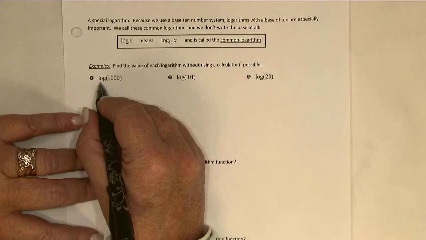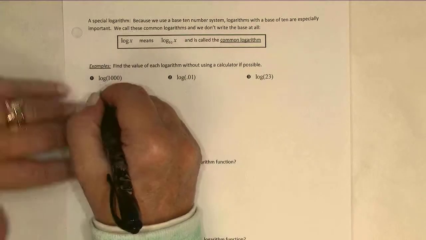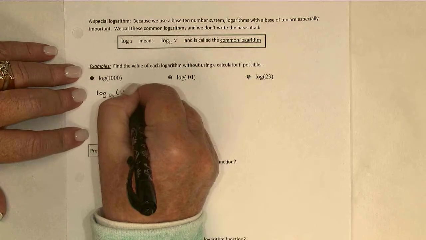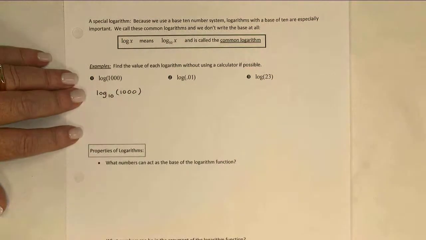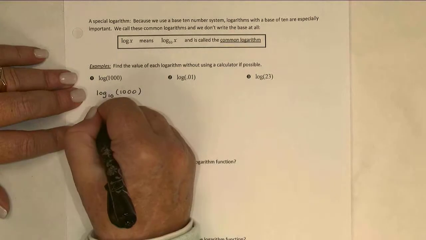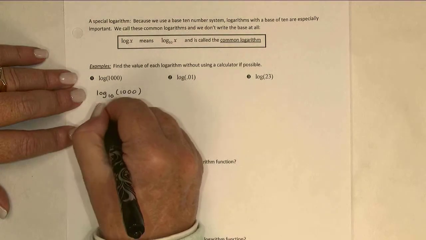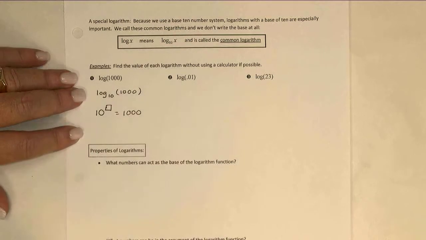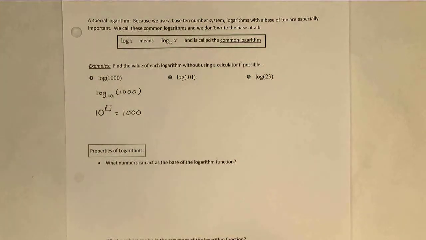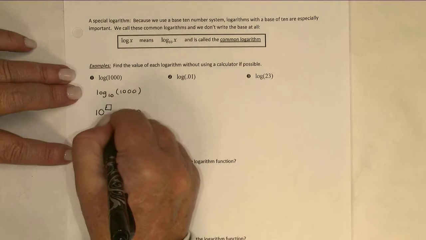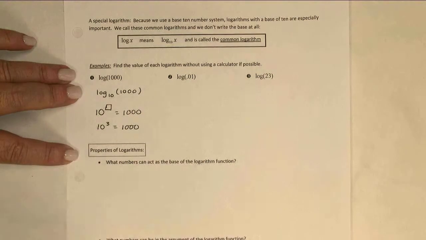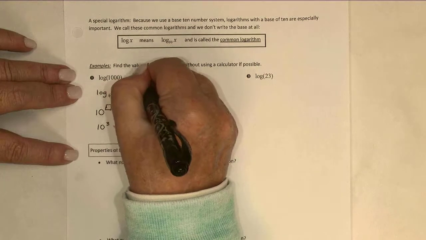If I want to find the logarithm of 1,000, I know that automatically means the logarithm base 10 of 1,000. So what I'm really asking is, if the base is 10, what exponent do I have to use to get to 1,000? Well, I know 1,000 is 10 times 10 times 10, or 10 cubed. So the exponent would be 3, which then is the value of the logarithm.